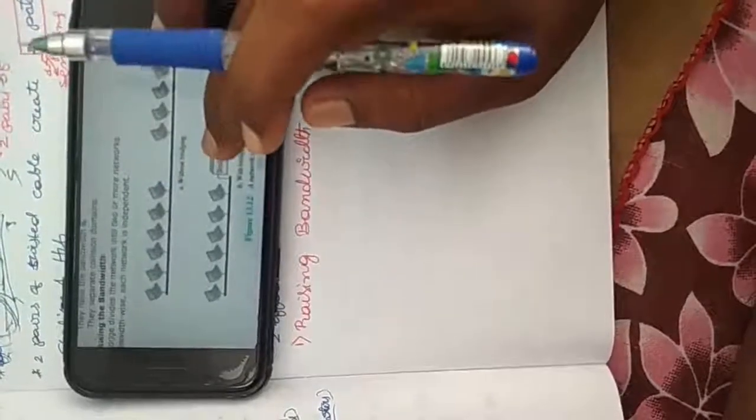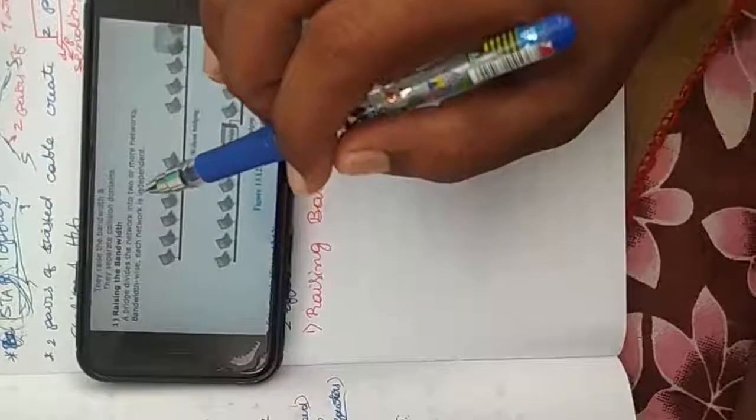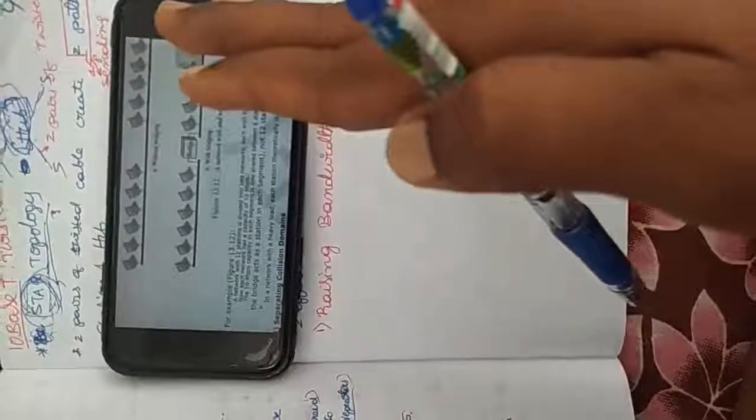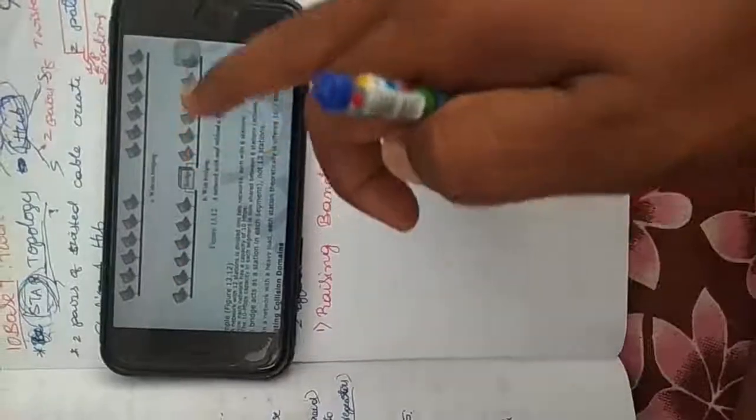You can see this is without a bridge, which means in one bus we connect 12 stations. These are the stations. Here we used a bridge, which means we divide this whole network into two parts, 6 stations here and 6 stations here.